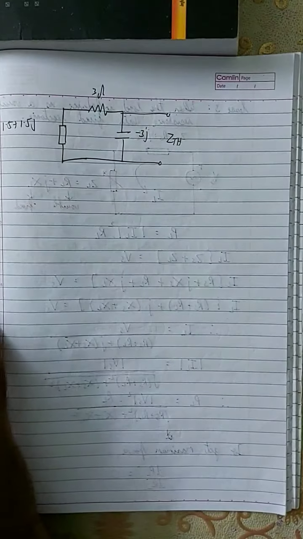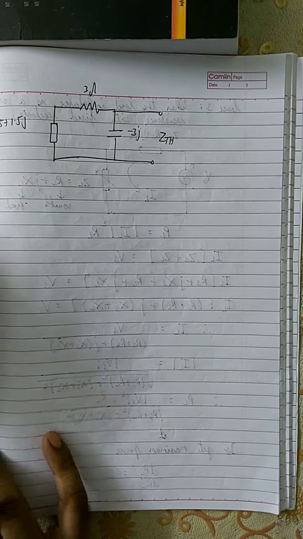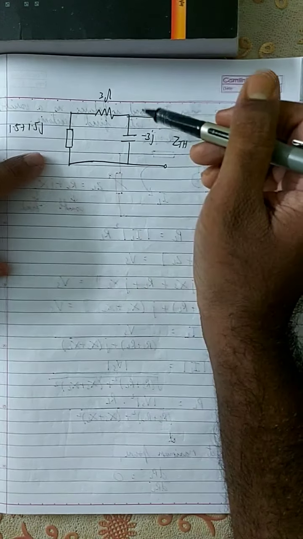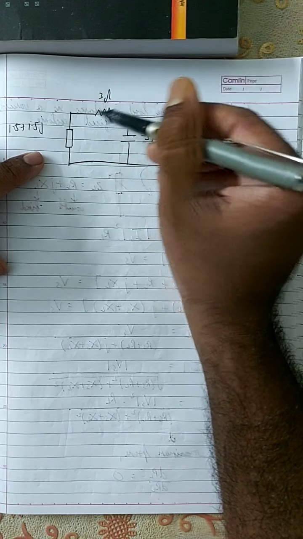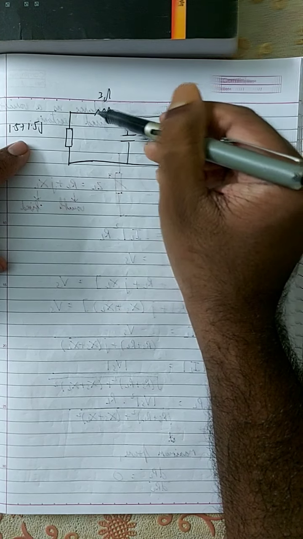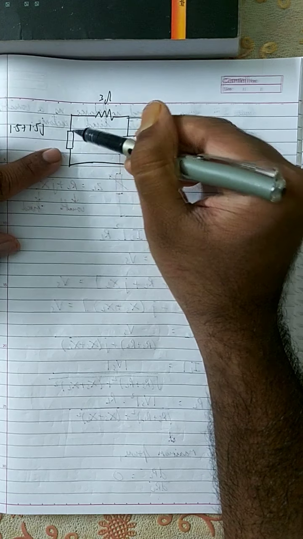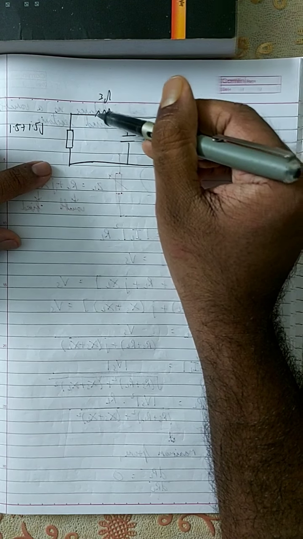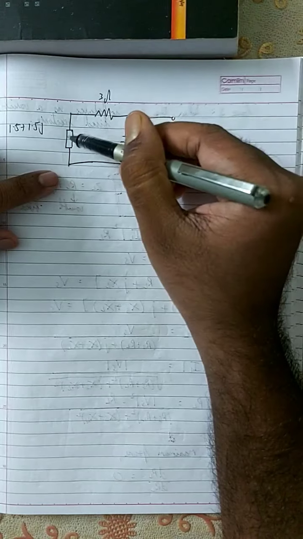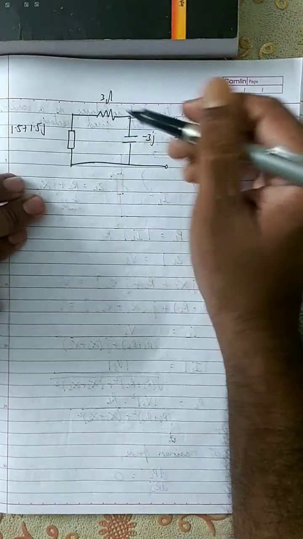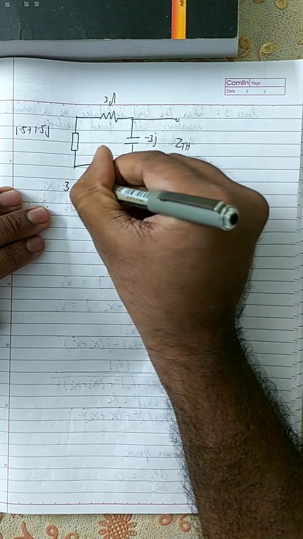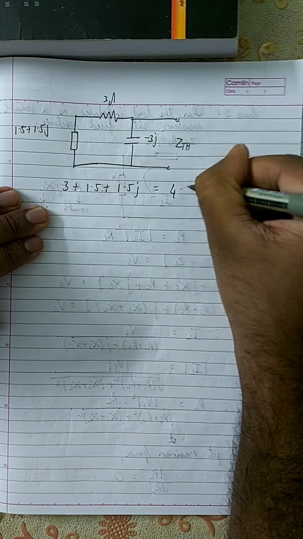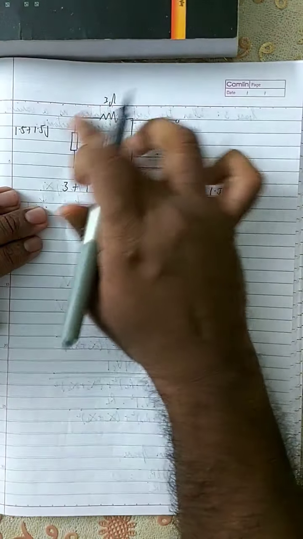Now I need to find the next two elements that are either in parallel or in series. If you look at this resistor and this impedance, if a current flows through the resistor, that same current will also flow through the impedance, which means these two elements are surely in series. So we add them: 3 plus 1.5 plus 1.5j, which is equal to 4.5 plus 1.5j.